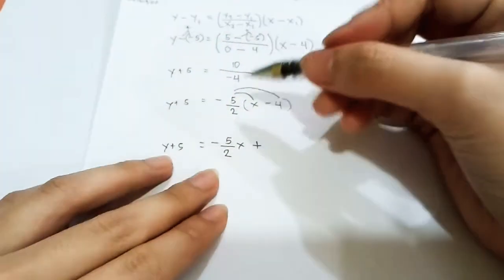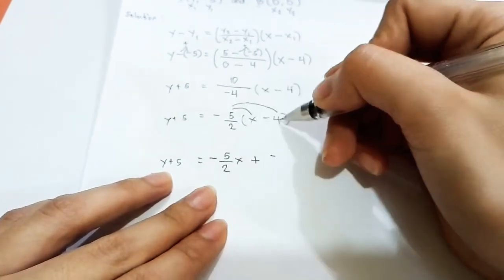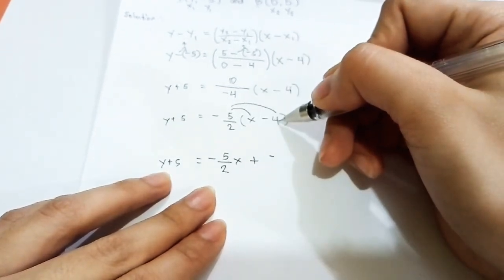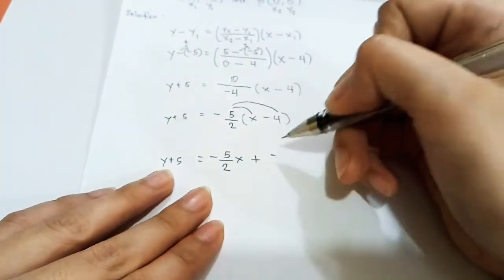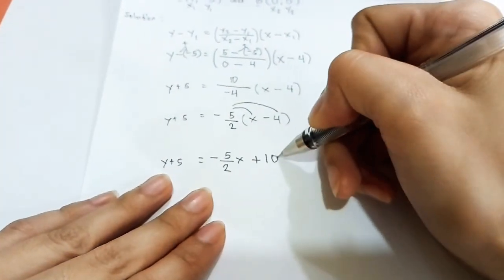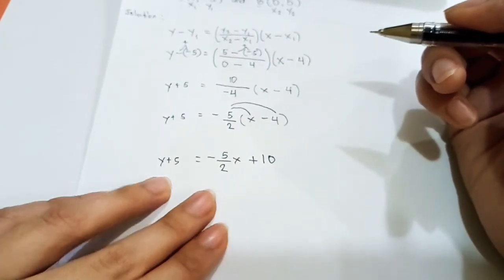Then 5 times 4 is 20, divided by 2 is 10. So we have negative 5 halves x plus 10.